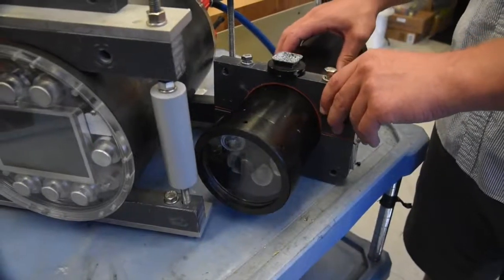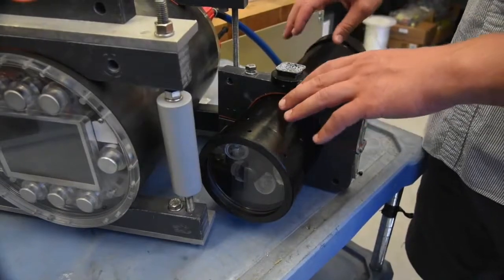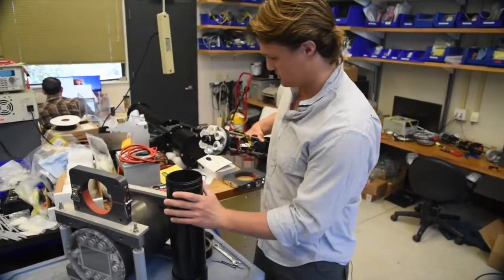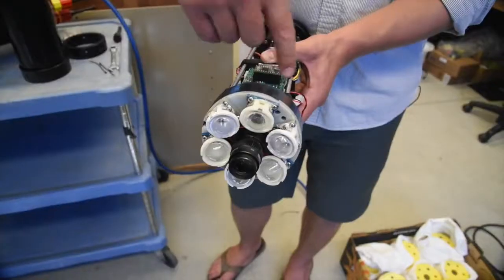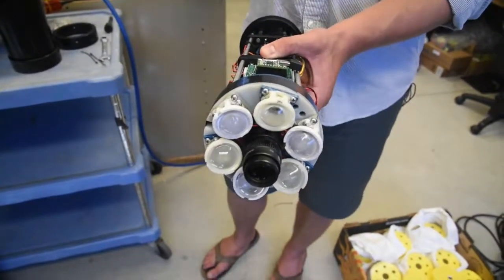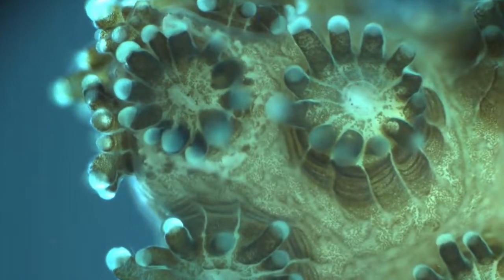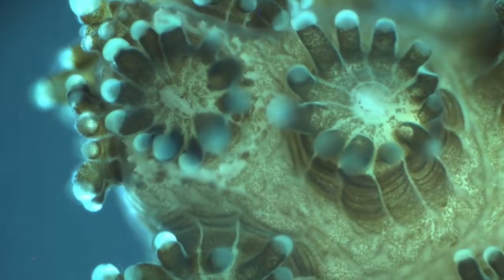So one of the really interesting pieces of technology that we use in the instrument is this electrically tunable lens, and it's a soft lens and it focuses the way your eye focuses, so it changes its shape. And that allows us to accurately focus on the subject we want to image.